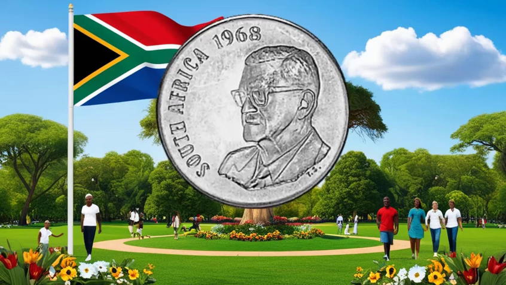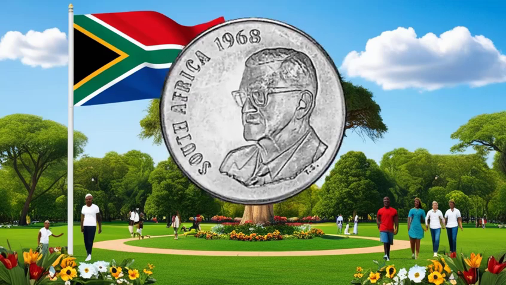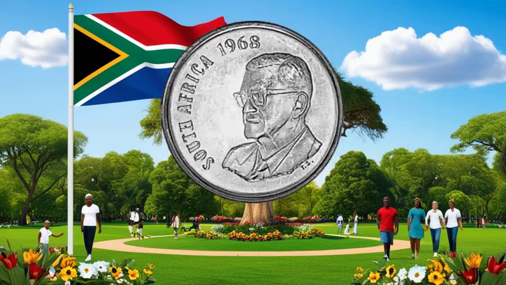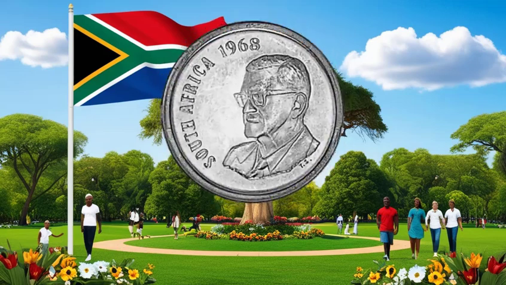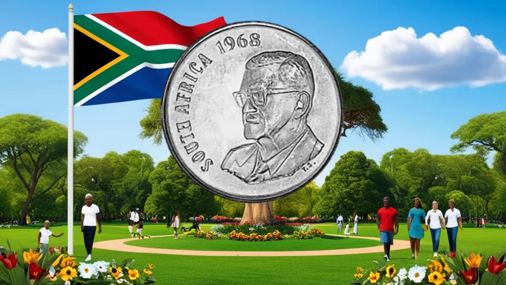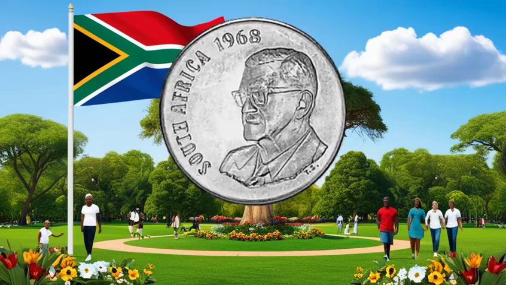Then show examples, one worn, one crisp. Talk about how even tiny scratches or spots can reduce value drastically. Educate viewers on what to look for: crisp rim, intact reading, strong design detail on Swart's portrait, clear fur and hooves on the wildebeest, original mint luster instead of a matte or dull surface.